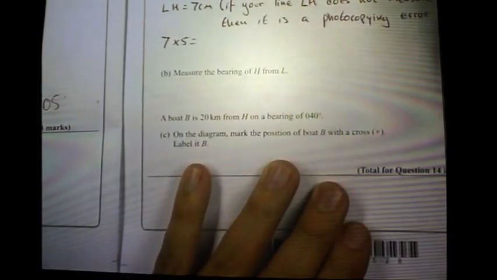Right, boat B, we've got to draw our next boat. First of all, it's on a bearing of 040 from H. So this angle here is 040, or as you would know it, 40 degrees. You can do that with your protractor, and it's 20 kilometres from H. So 20 kilometres, look at your scale here, 1 centimetre is 5 kilometres, it's 4 centimetres, so it would be 4 centimetres up that way there. And you can even label it if you want, 4 centimetres.